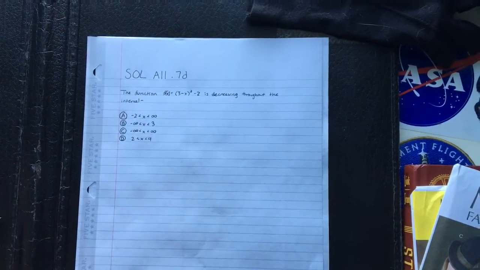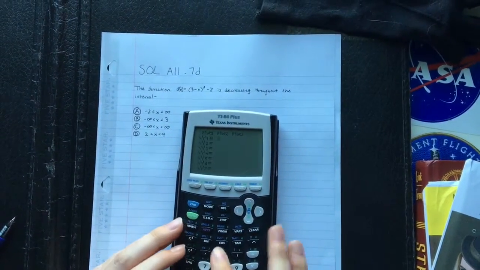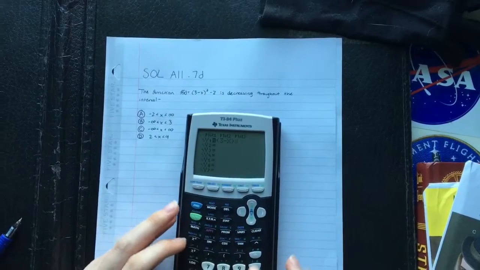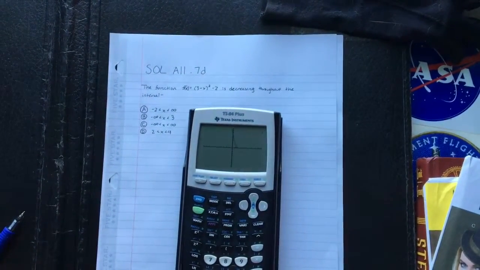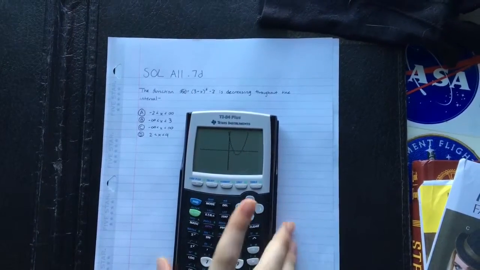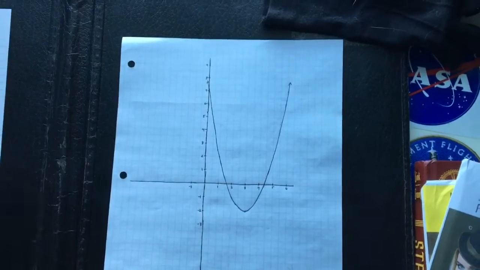Now to do this, you only need to put it into your calculator. Go to y equals and put the problem in just as it shows on the paper. You hit graph, and you take a look at what it shows you. Now we have a bigger graph right here to show what we need to show.